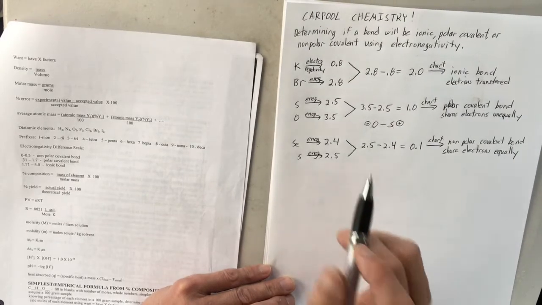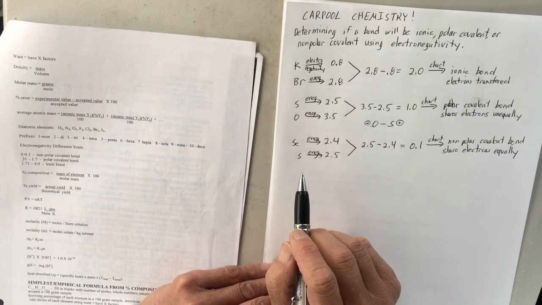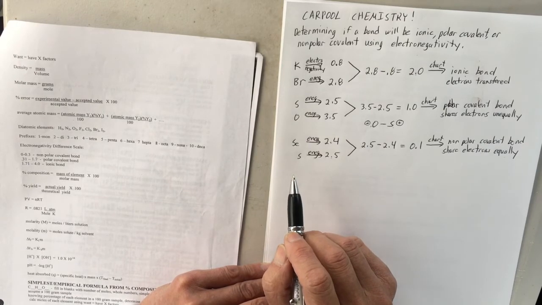And that's how you determine if a bond will be ionic, polar covalent, or nonpolar covalent using electronegativity.